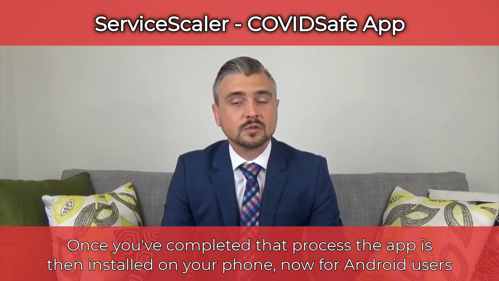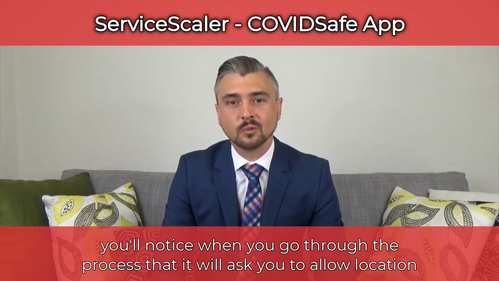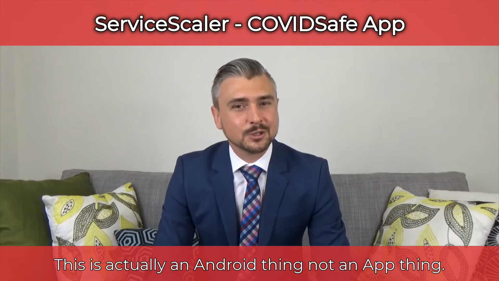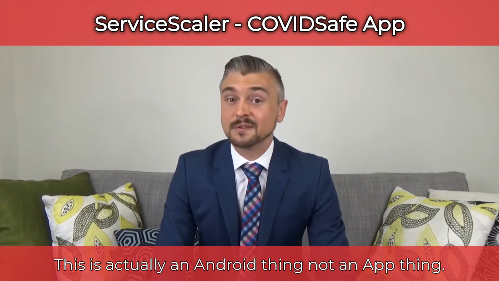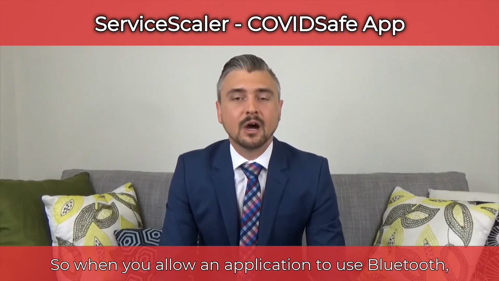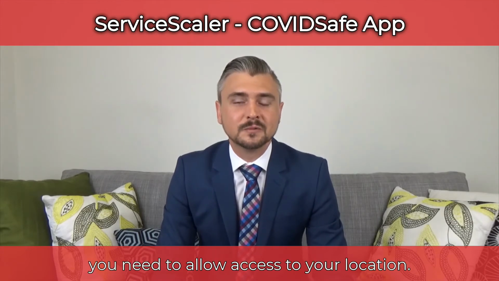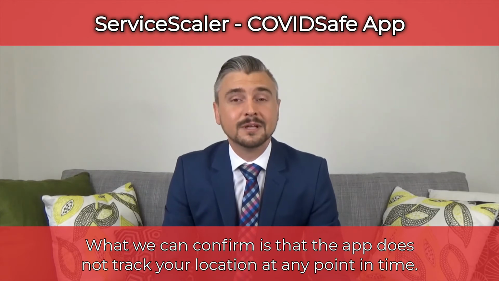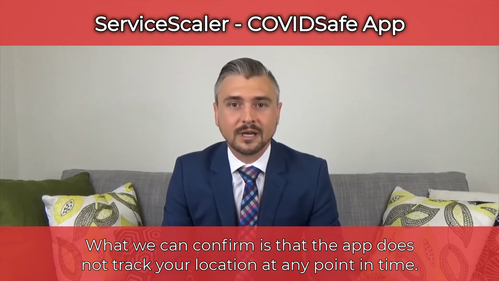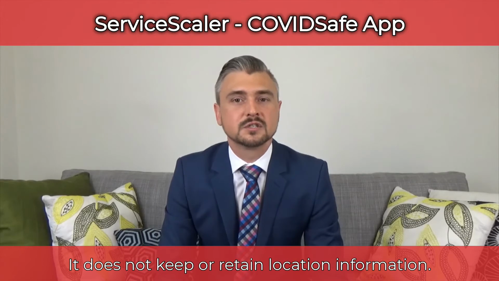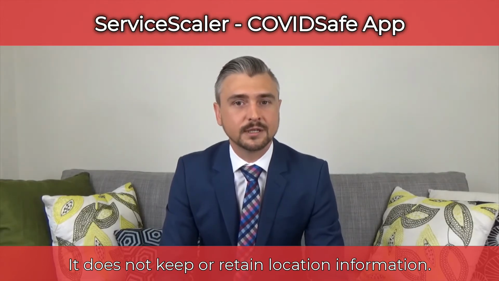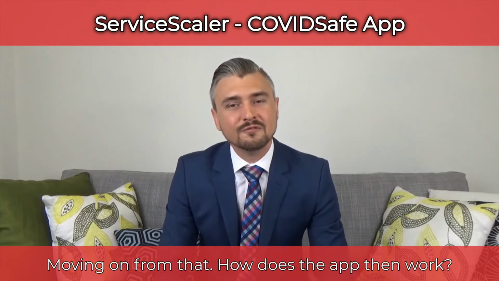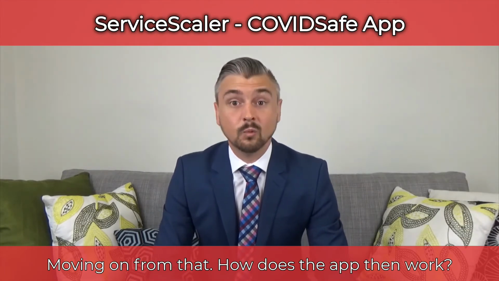Now, for Android users, you'll notice when you go through the process that it will ask you to allow location. This is actually an Android thing, not an app thing. When you allow an application to use Bluetooth, you need to allow access to your location. What we can confirm is that the app does not track your location at any point in time. It does not keep or retain location information. It's just using Bluetooth.